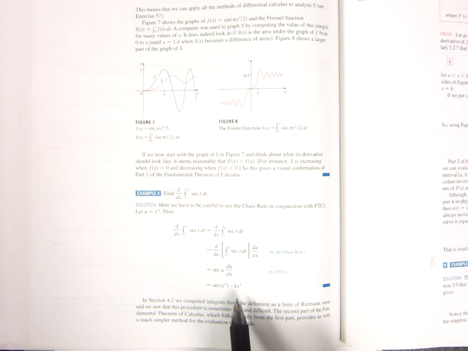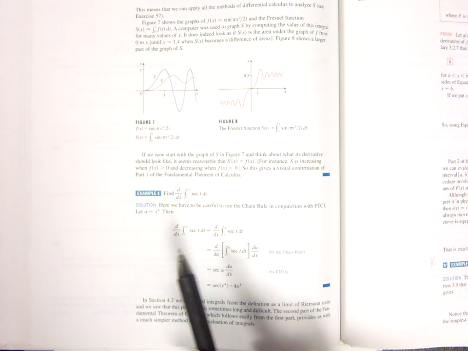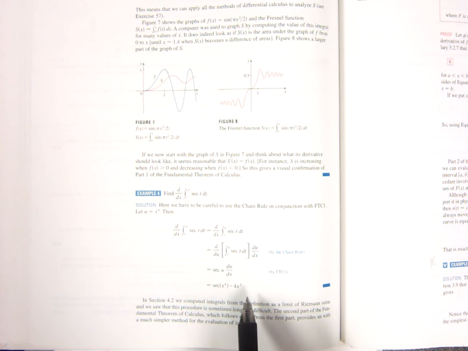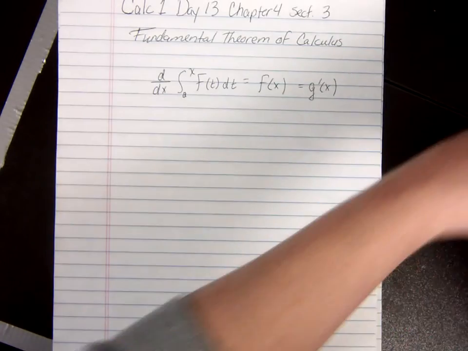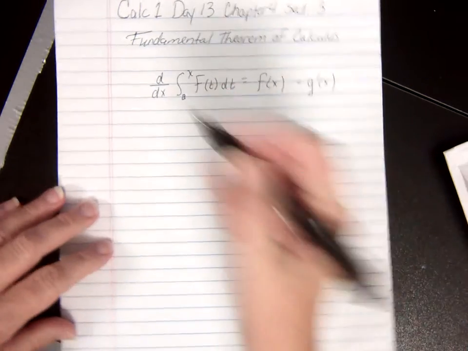The chain rule is needed because we have x to the 4th, so if we differentiate that, we will have 4x cubed. Okay, so let's move on to example 5 on page 315.